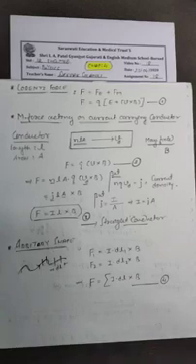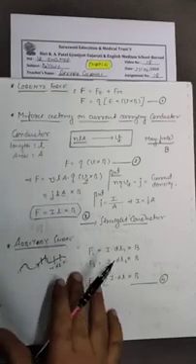So this is about Lorentz force and magnetic force acting on a current carrying conductor. Now we will see one small but very nice topic. It is there on page number 140, and the name of the topic is velocity selector. Let us see.